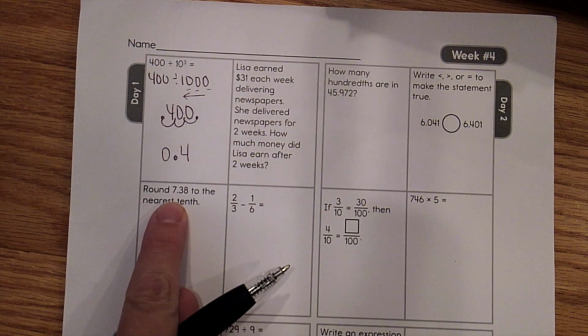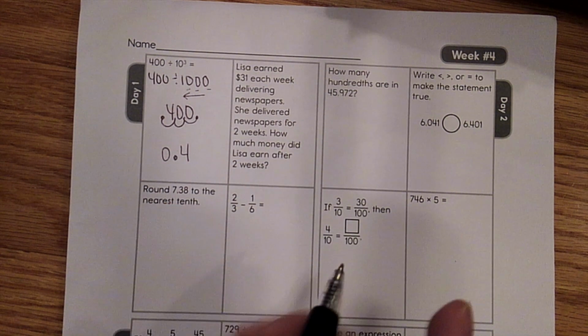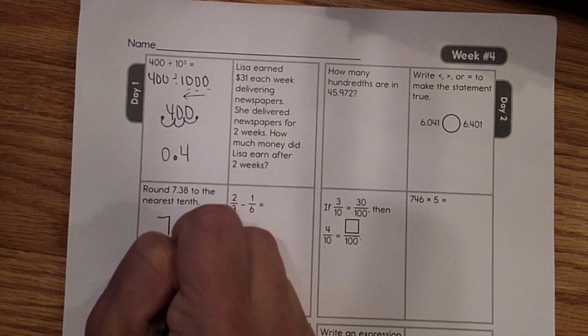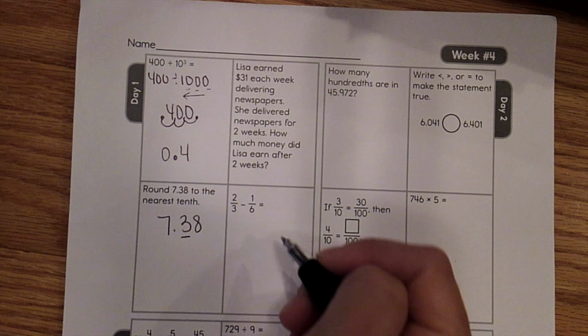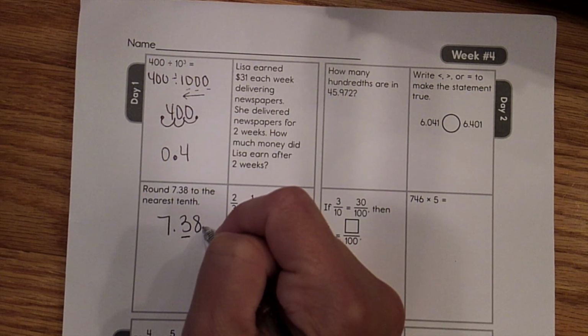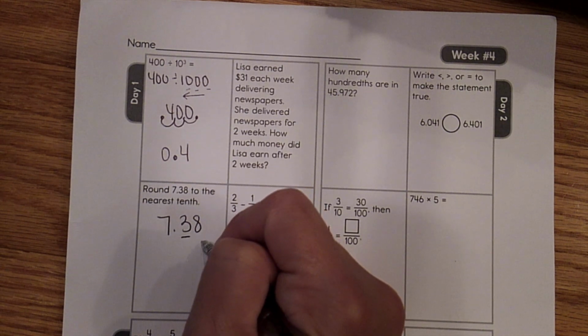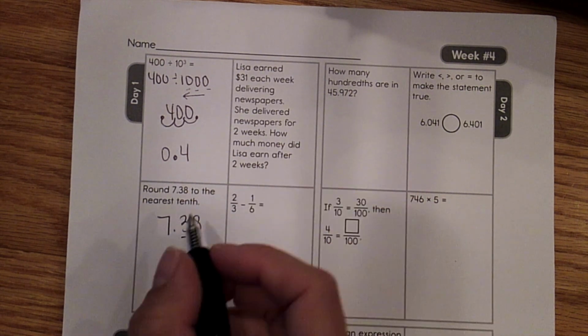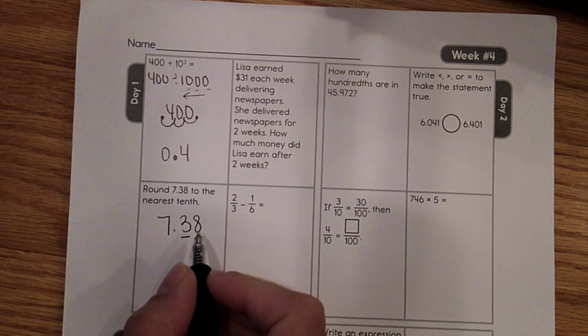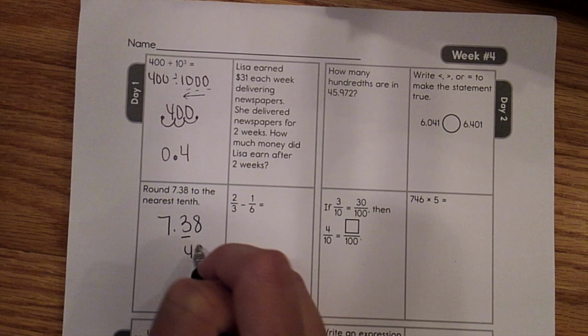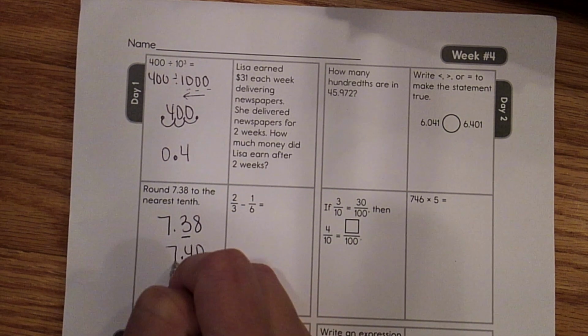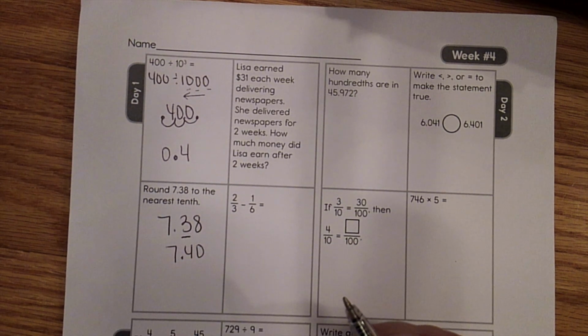Round 7 and 38 hundredths to the nearest tenth. So I'm going to rewrite that number. I'm going to underline the tenths place. That's the 3. I have to look at the 8. I need to decide whether the 8 is 5 or more. Is it above the midpoint? 4 or less? Is it below the midpoint? Well, 8 is above. So that tells me that this 38 is really closer to 40. The 7 stays the same.